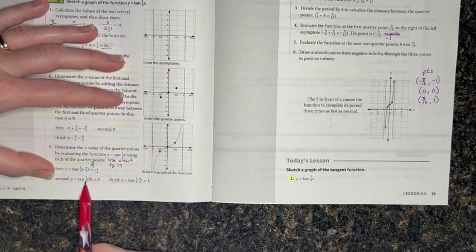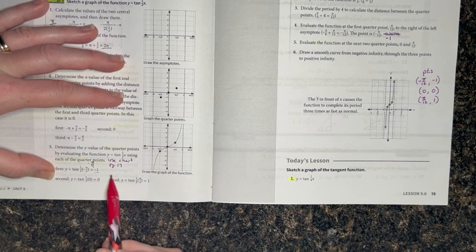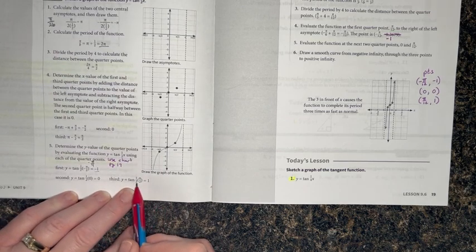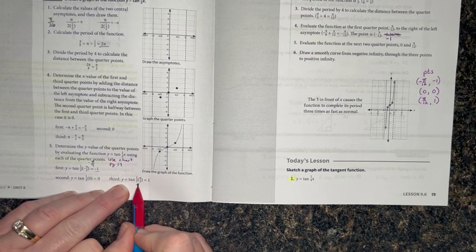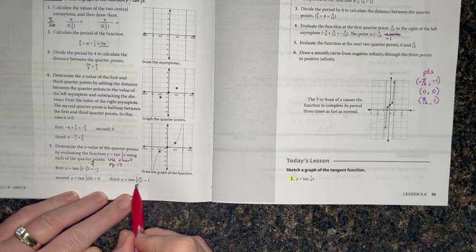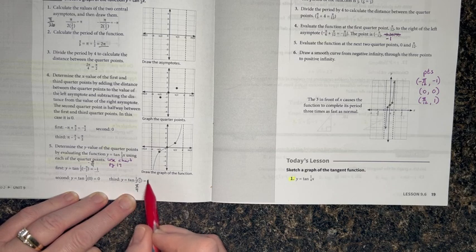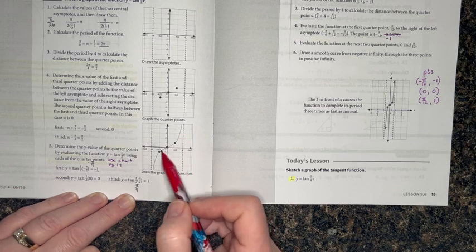The second point, which is this, x value of 0, well, the tangent of 0 is 0, okay? Then the third point is the tangent of 1/2 of pi over 2. Well, that's again pi over 4, and the tangent of pi over 4 is equal to 1. You'll see that on the chart on page 17. So there we have our points.